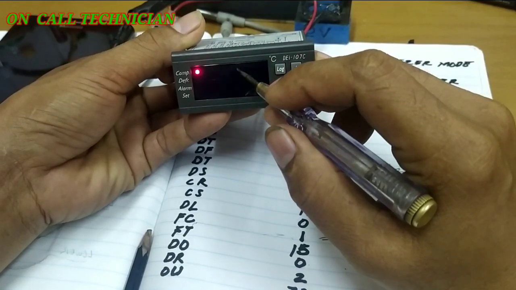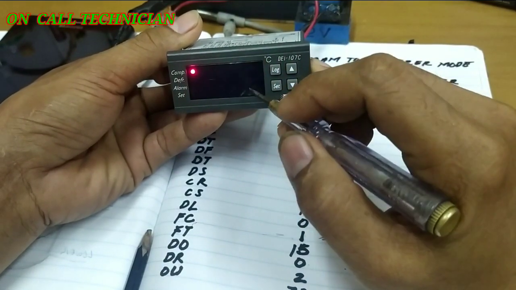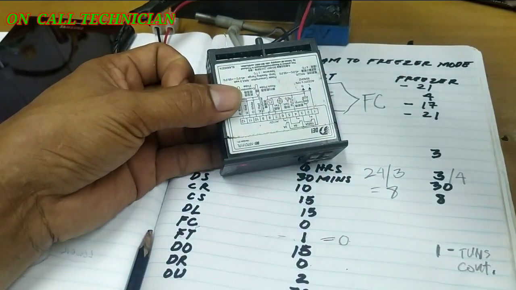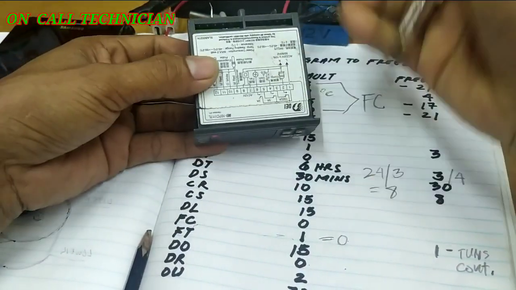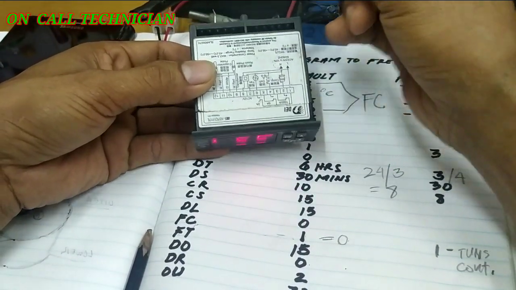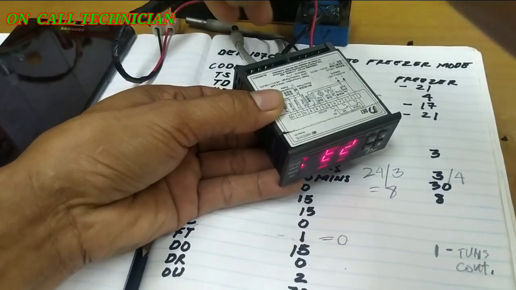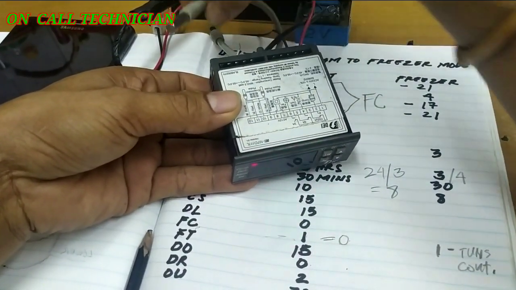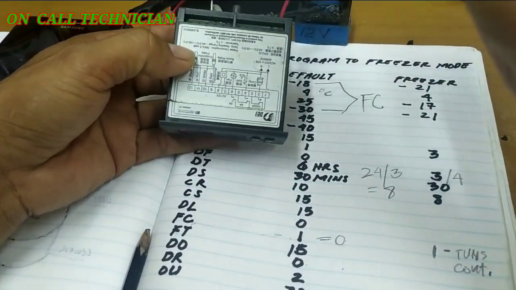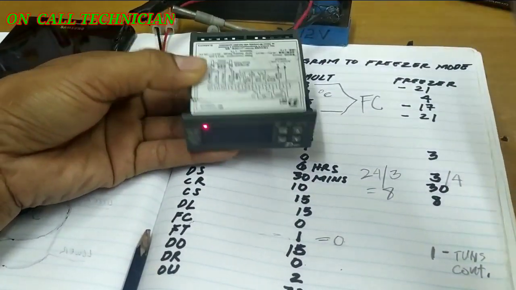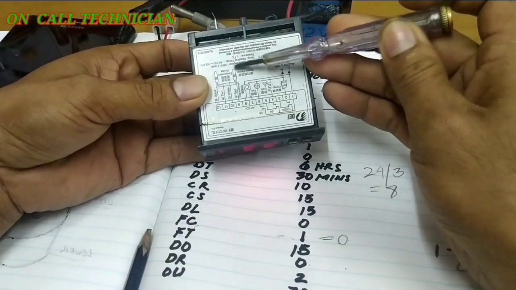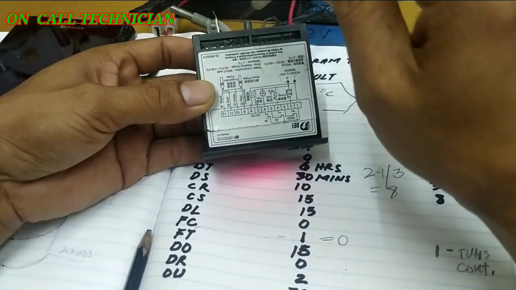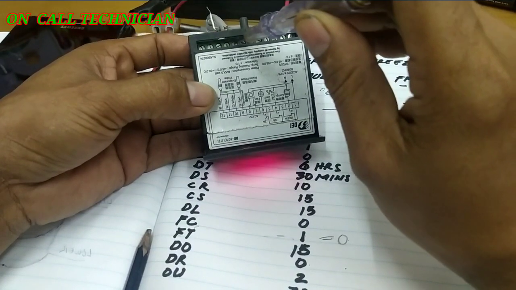So just in case this appears, guys, just replace the evaporator probe sensor because its value has changed. This is the evaporator. And what about if I also remove the room sensor? Let's see what will happen.